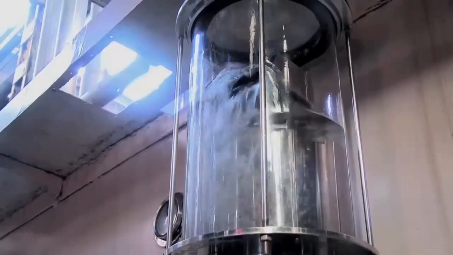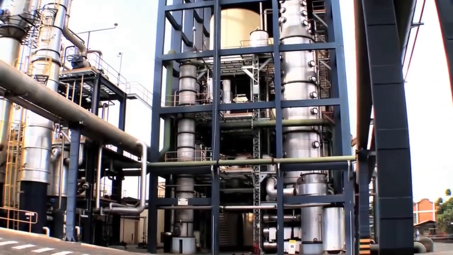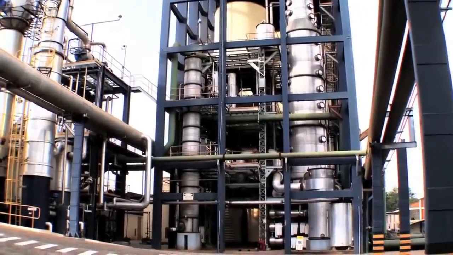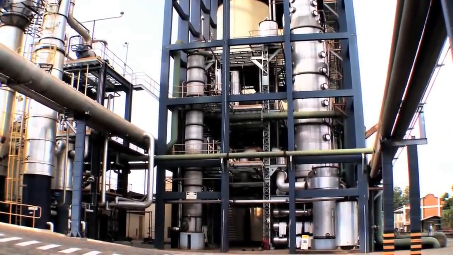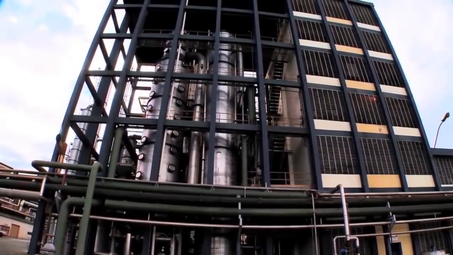Hydrous ethanol, the type used in flex fuel vehicles in Brazil, is produced at this point. To obtain anhydrous ethanol, the type that's mixed with gasoline, the liquid undergoes an additional water removal or dehydration stage. The entire procedure from the arrival of the cane at the mill to the finished product takes 15 hours. 1 ton of sugarcane yields about 85 liters of ethanol.